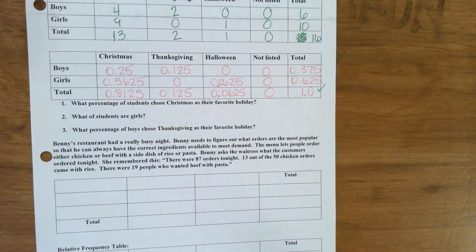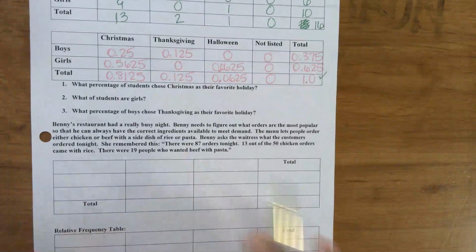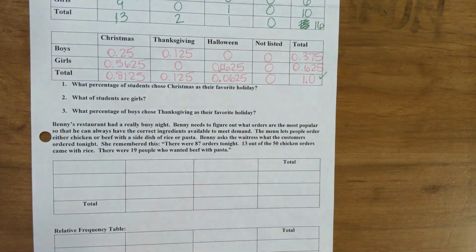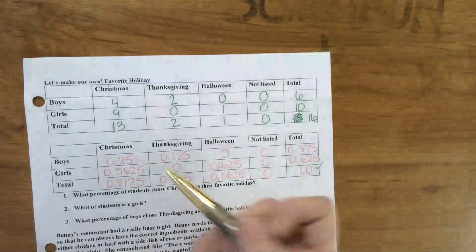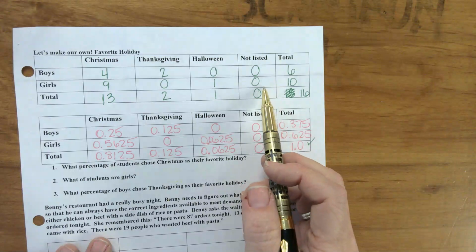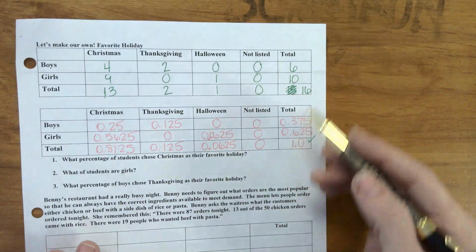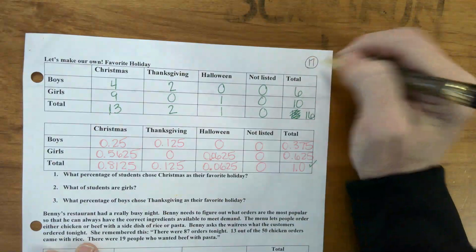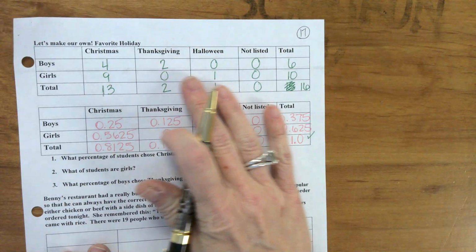Think what's happening here. Okay, so we're going to finish this up. Don't forget, this is your data. Now, in the event that you were absent yesterday, by the way, this is page 17. If you were absent yesterday, just go ahead and fill in this data.